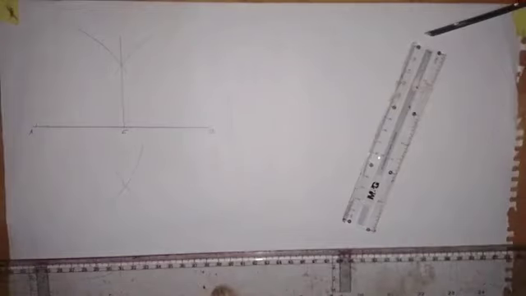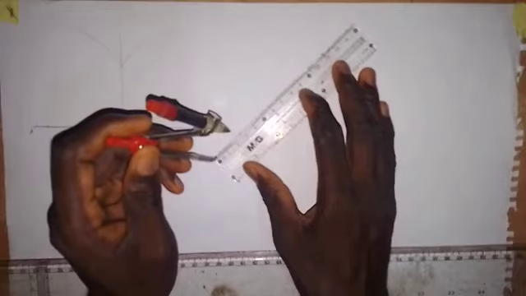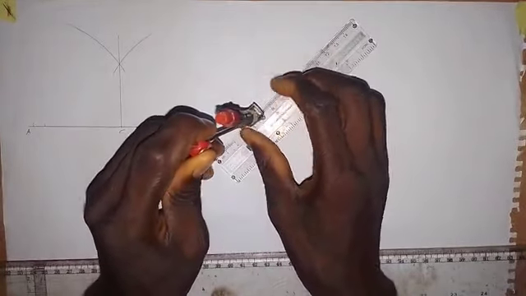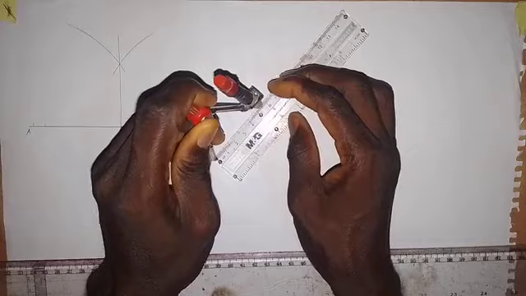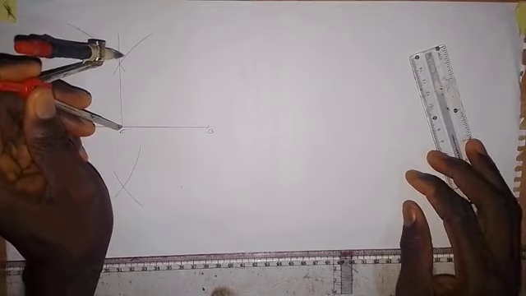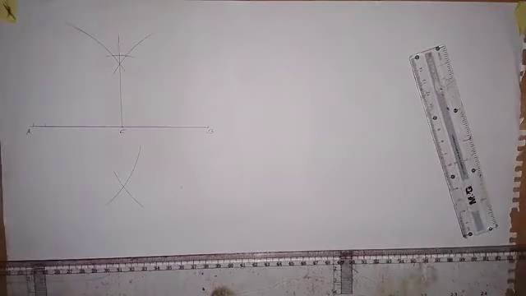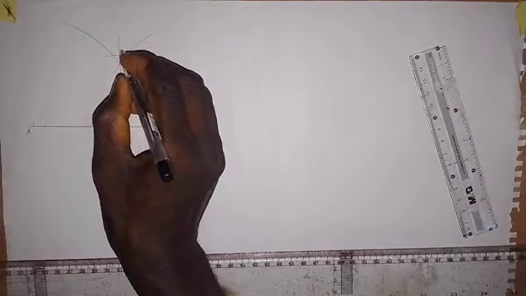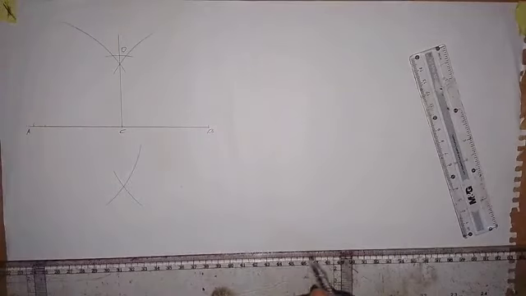The next thing that we are going to do is take the altitude of the isosceles triangle that is given to us. That is 55 millimeters. So take a measurement of 55 millimeters on the ruler. Put the pinpoint of the compass here at point C and make an arc on the vertical line, the bisector of line AB. This point I will call point D. So line CD is the altitude of the isosceles triangle.